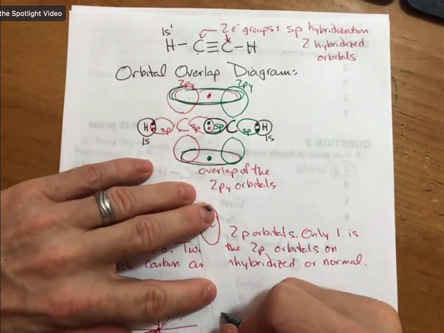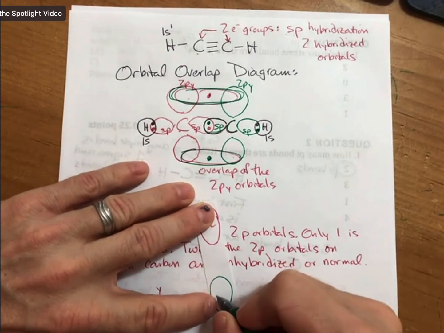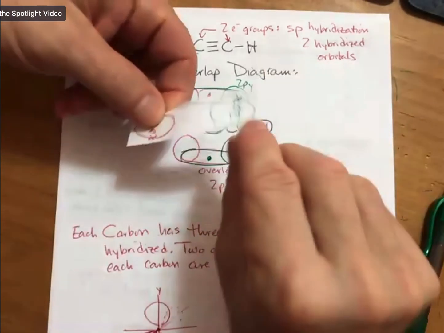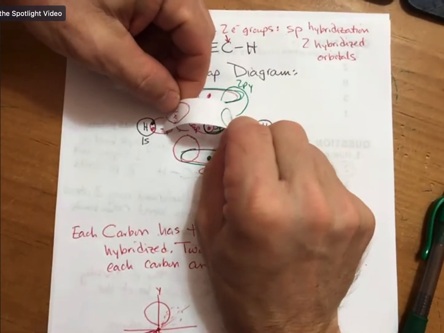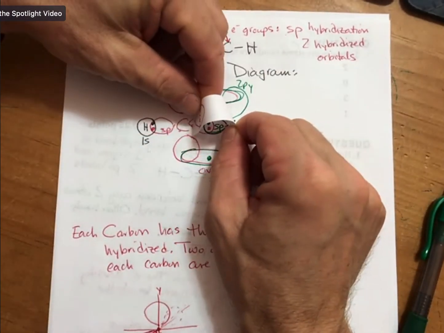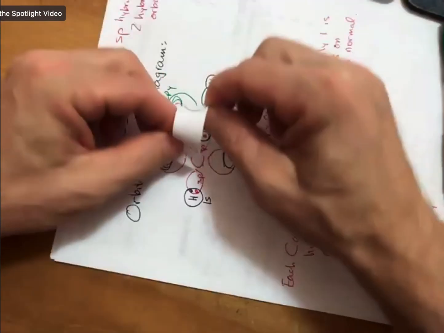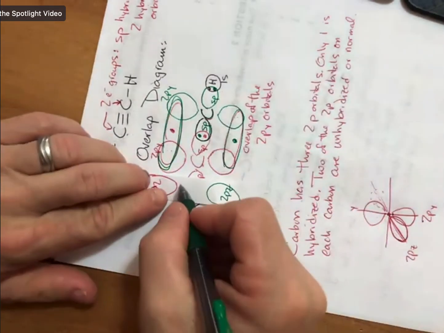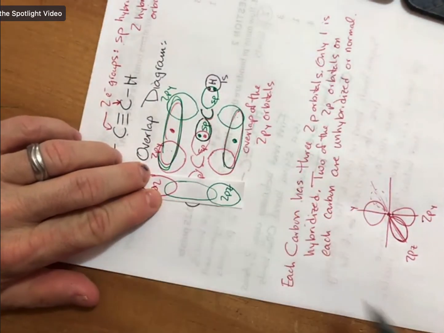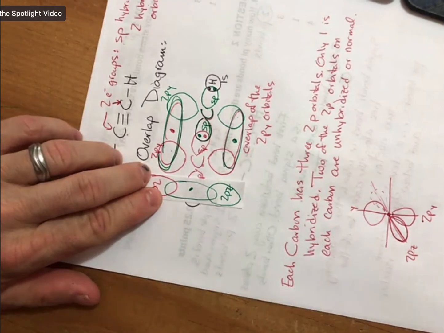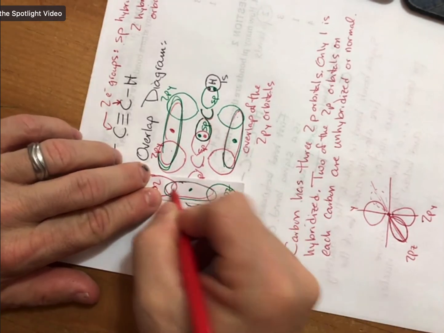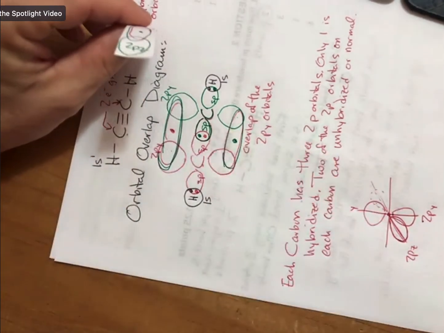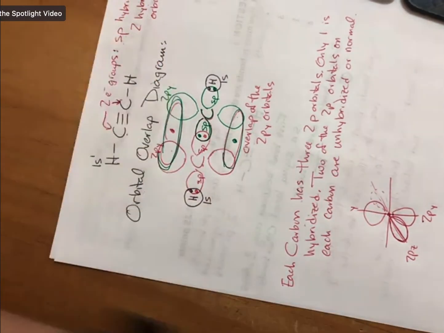And then on the other side, you have a 2pz from the other atom. And so it sort of looks like this. So let's see if I can get a better angle at that. And finally, you draw the overlap and put in an electron. And so what I would then ask you to do is to tape it down.